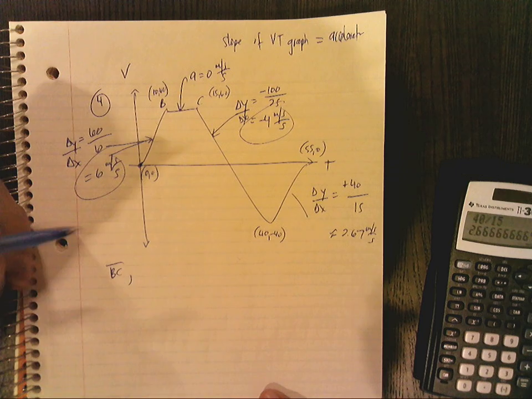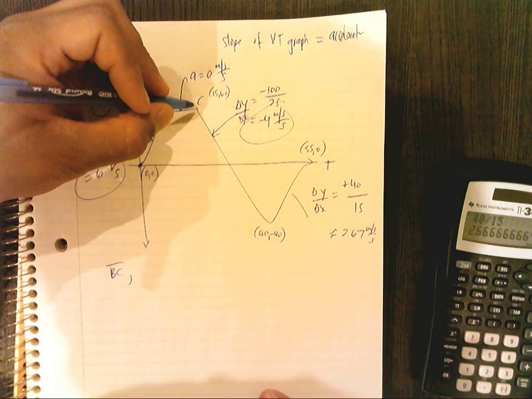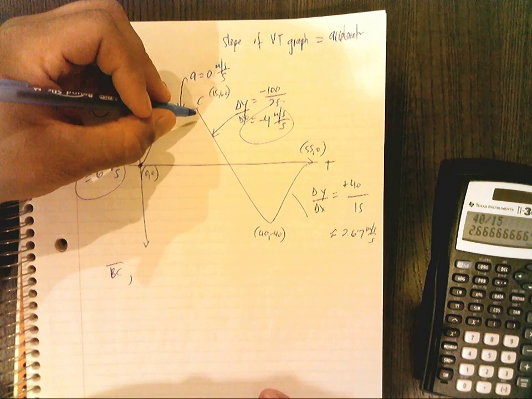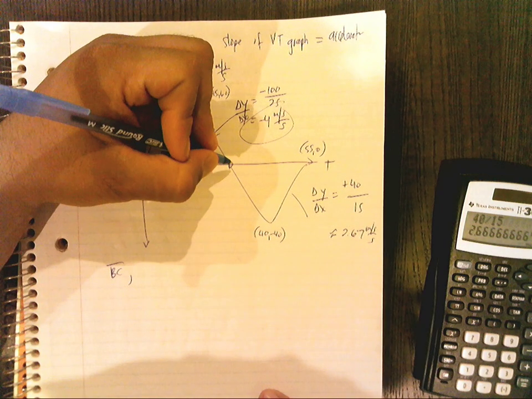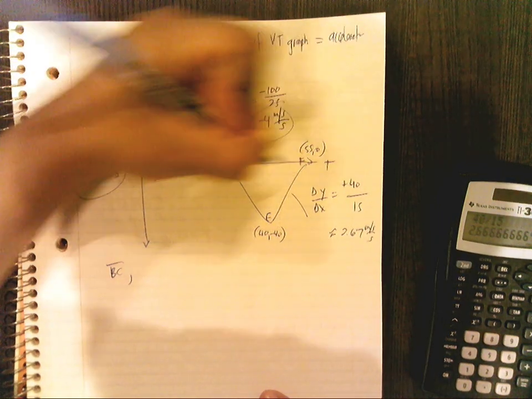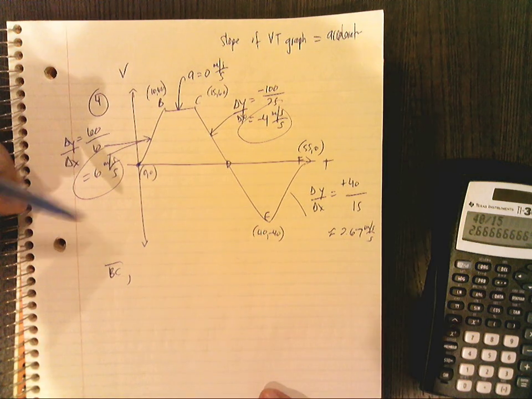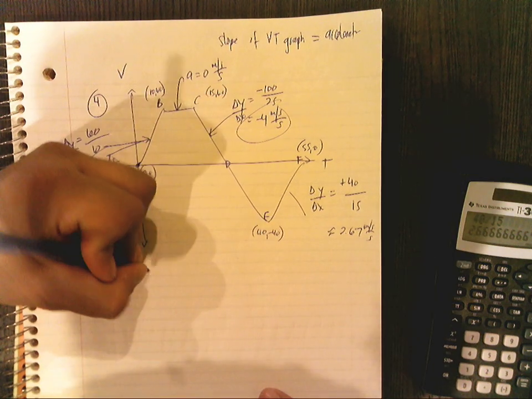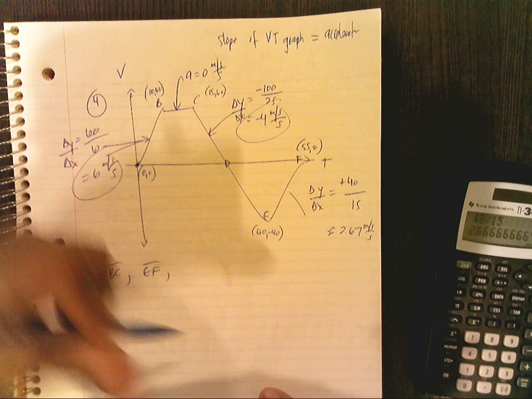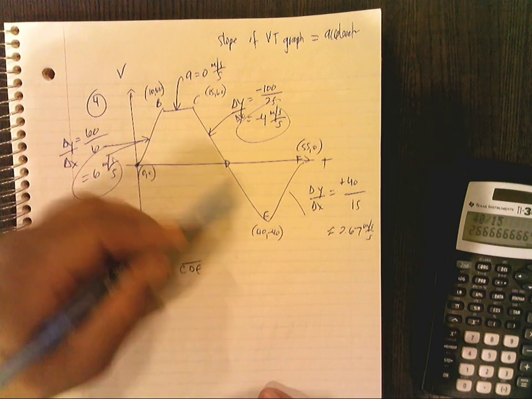Then it would be segment C, D, E, F. Well, segment C, D, E is all one constant line. So the next one would be E to F, segment E to F. The third one would be segment C, D, E, since that's a constant line here.